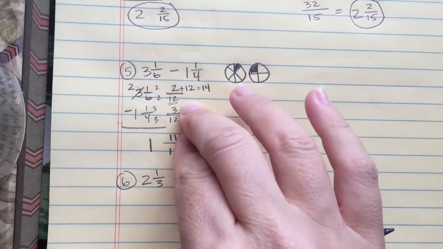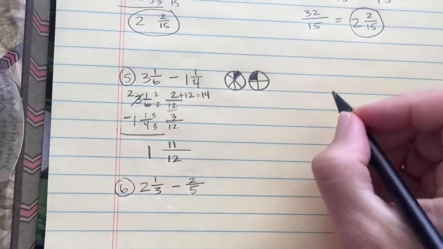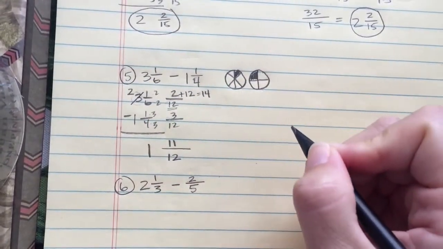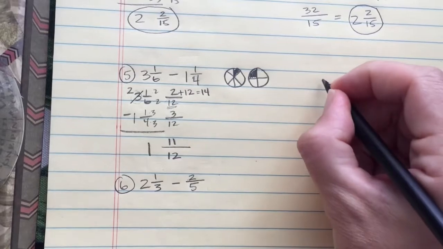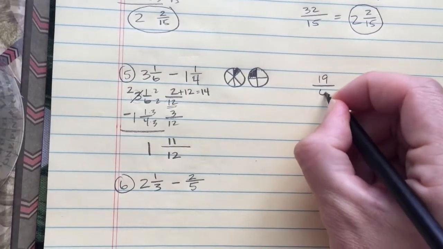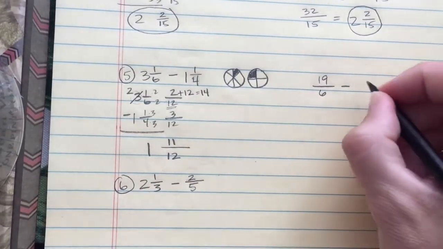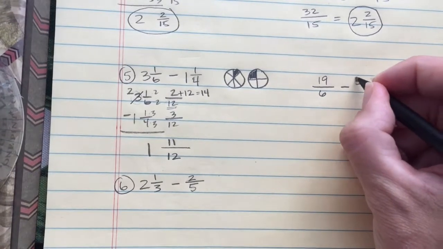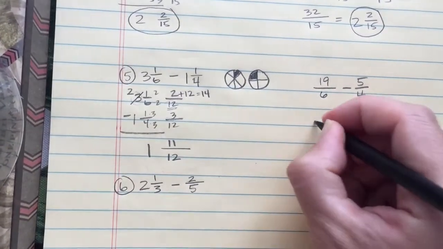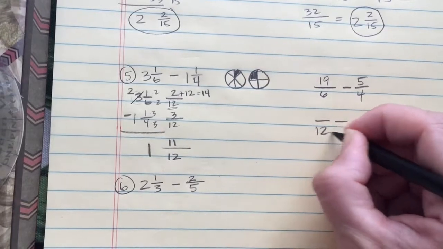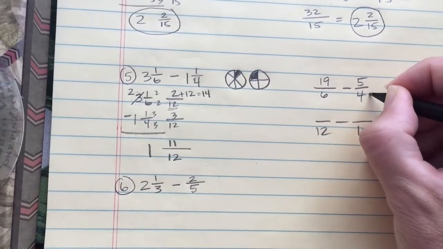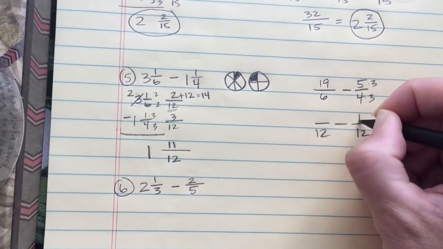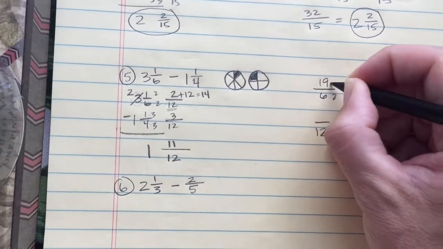Let me show you what this would look like with the improper way. So we have 3 1/6, so that would be 19 over 6 minus 4 5/4. All right, common denominator is 12, times 3, times 3, times 2, times 2.